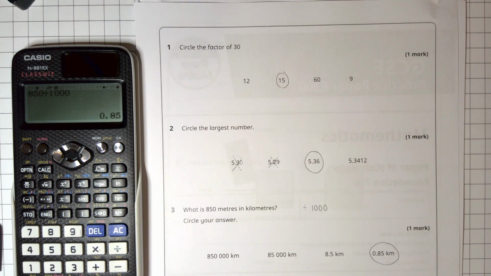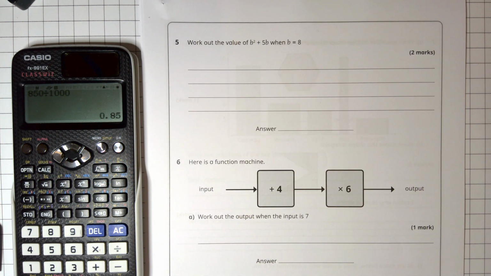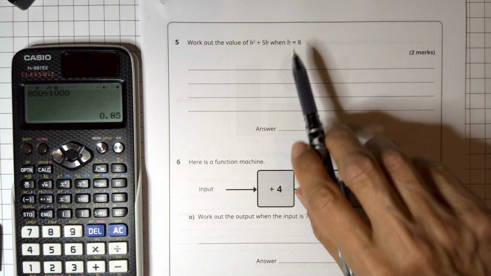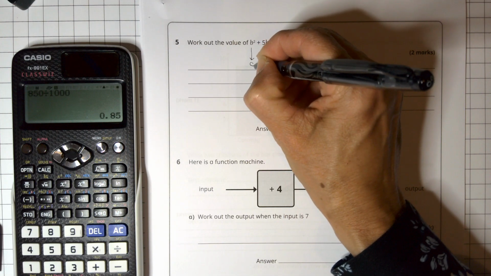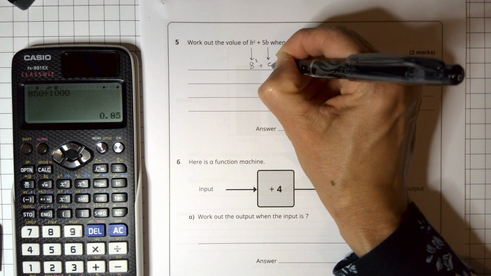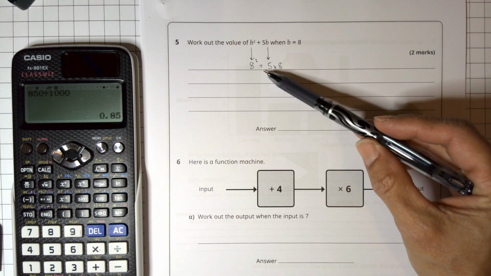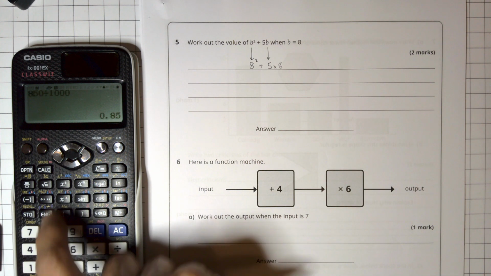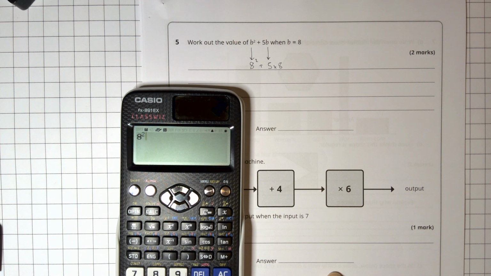Let's have a look at question number 5. And question number 5 says work out the value of b squared plus 5b. And they tell us that b is worth 8. So in other words, instead of having b, we have 8 squared. And instead of having here 5 lots of b, we have 5 lots of 8. Okay, so we're going to have 8 squared plus 5 lots of 8. So 8 squared is a calculator one, so we can just enter it exactly as we have there. So 8 squared plus 5 times 8.